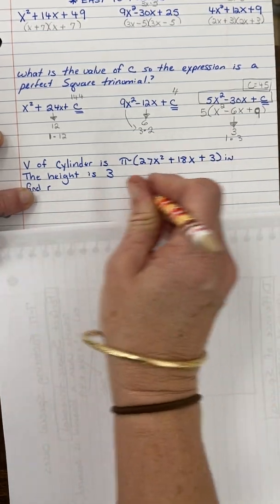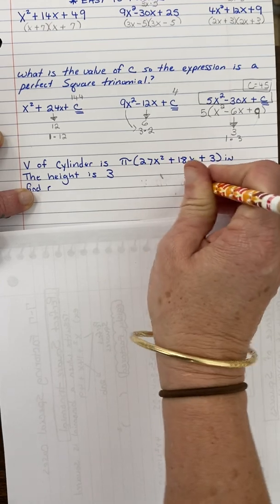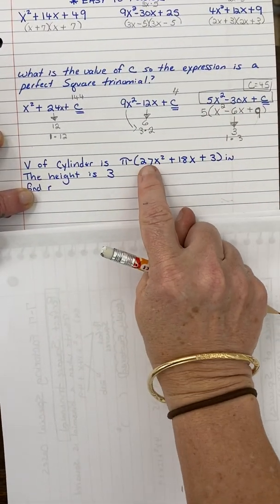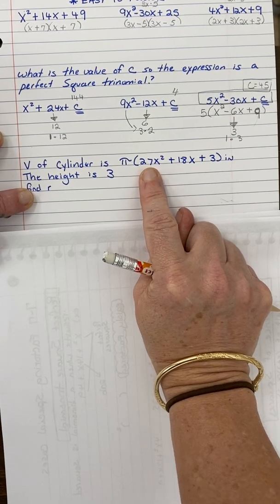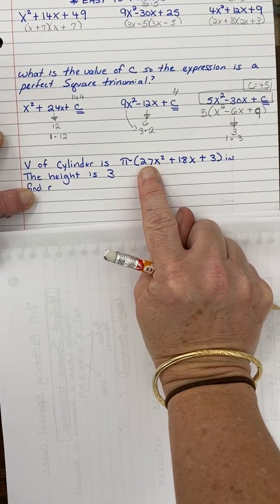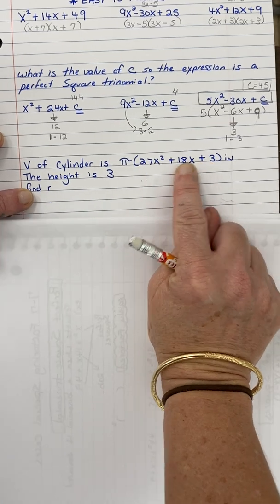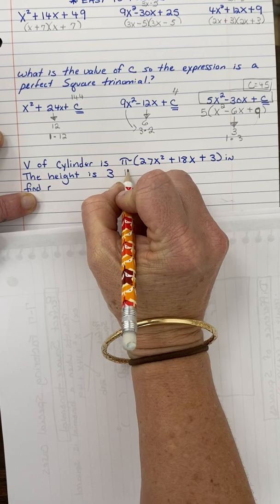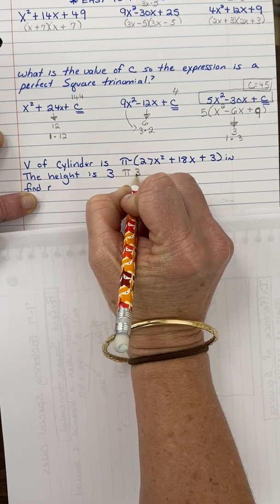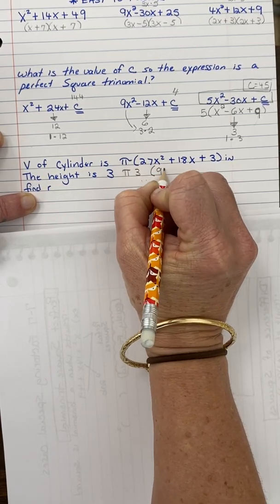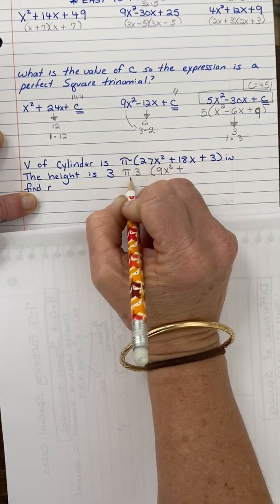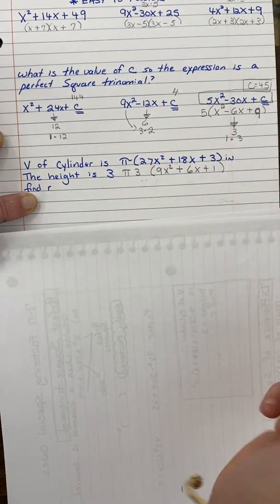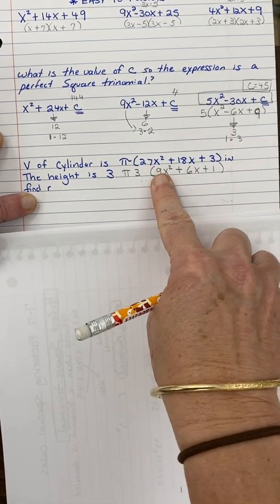Okay, so the first thing I'm going to do is factor it. Let me see. Is this a perfect square trinomial? Is this a perfect square? No. Okay, so let me see. There's a GCF here of 3. So I'm going to bring this pi down, and I'm going to factor out a 3, and I get 9x squared plus 6x plus 1. Now is this a perfect square trinomial? Yes, that's a perfect square.